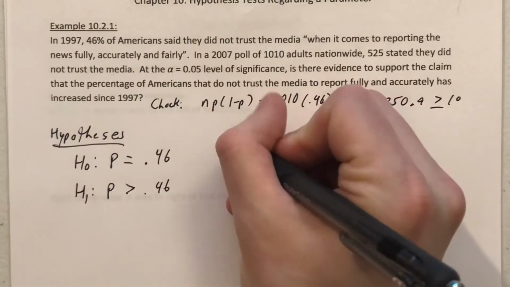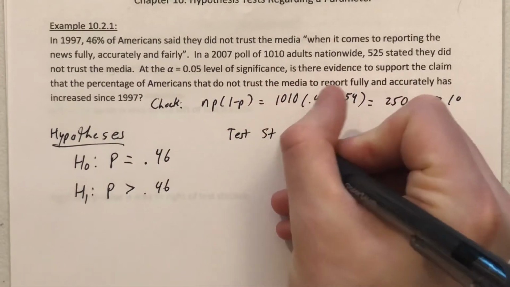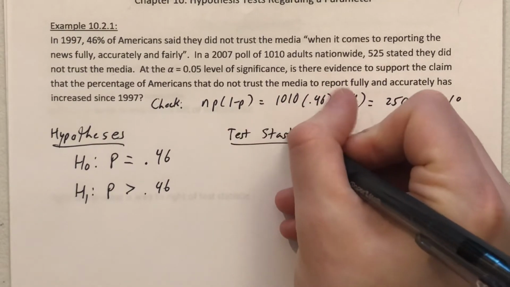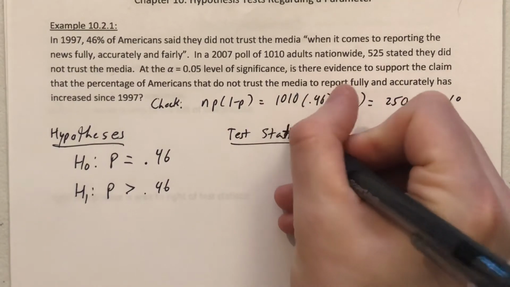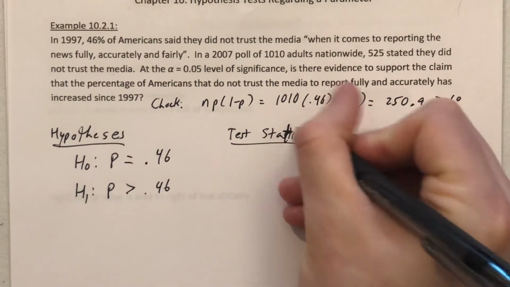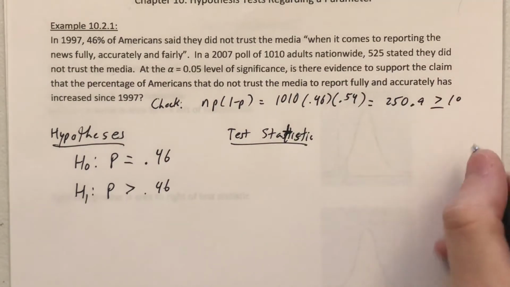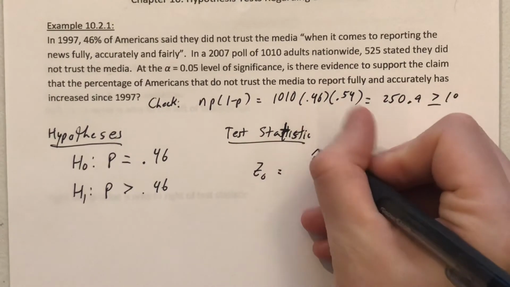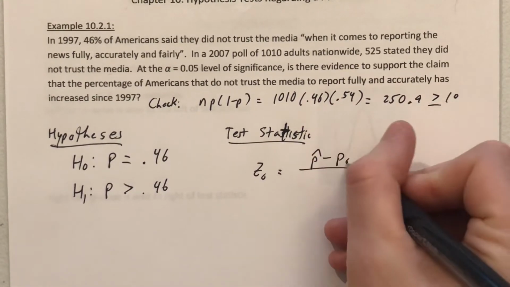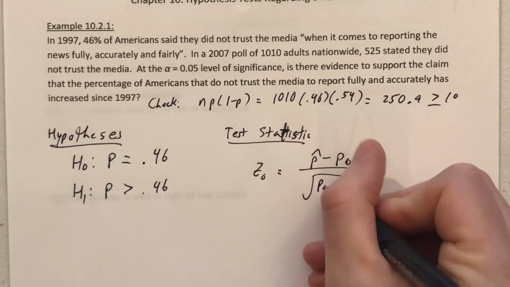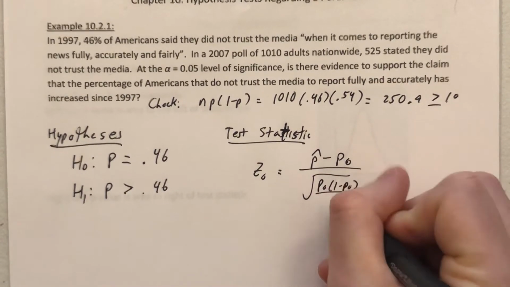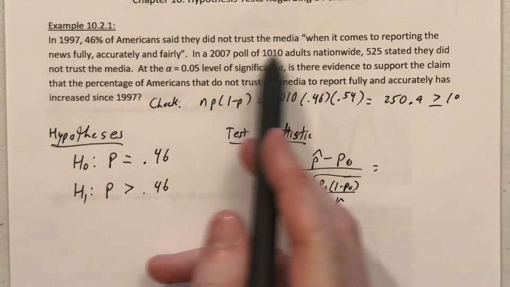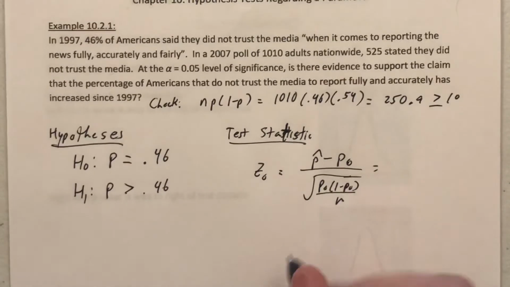Now, let's take a look at what our test statistic will be. Remember, that comes from the sample and comes from our formula for what we call Z naught: p hat minus p naught over the whole square root of p naught times 1 minus p naught over n. For p hat, we do have to take a moment and calculate that because they did not just directly give it to us.